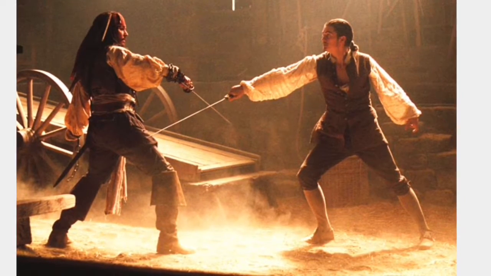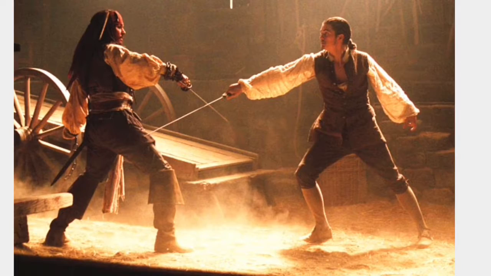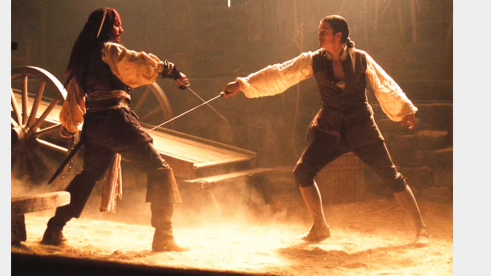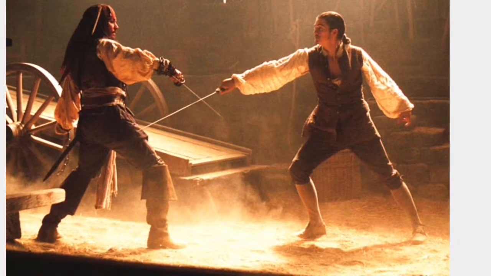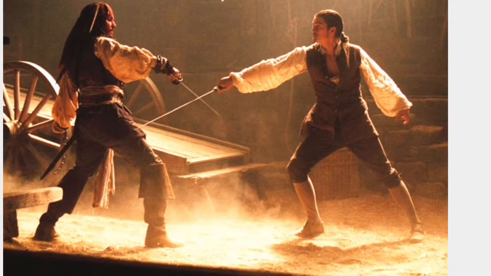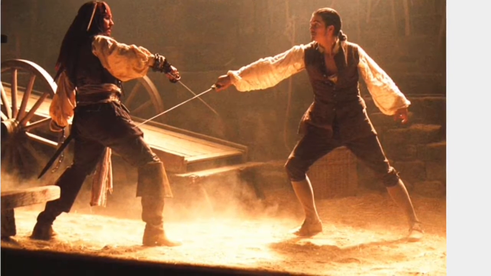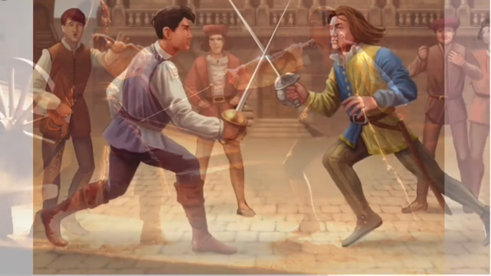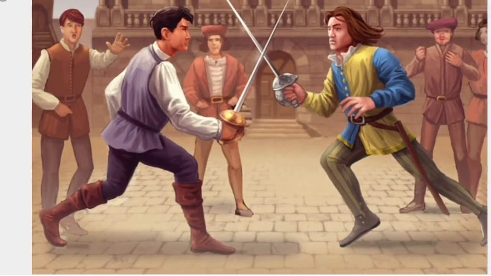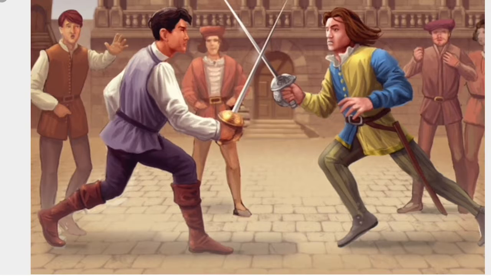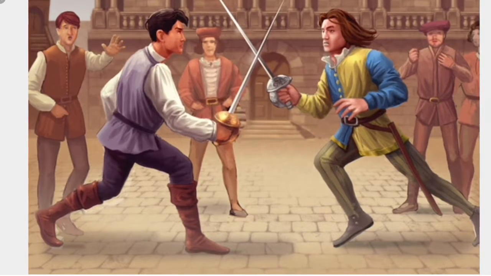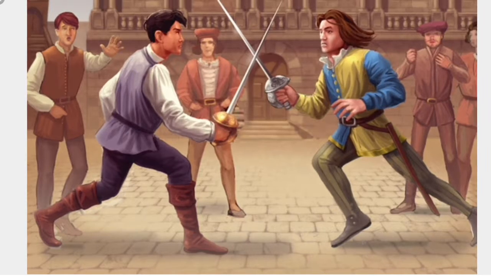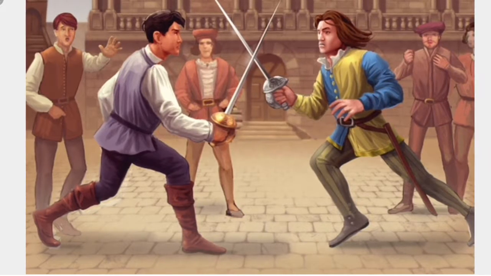Now, figurative language. These are fight scenes, so you expect figurative language. In the Romeo and Juliet scene, there's a lot of figurative language. In the Pirates of the Caribbean scene, there's a lot of figurative language. They use it because they really hate each other, and they want to get inside their opponent's mind.